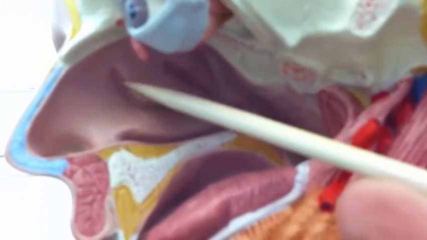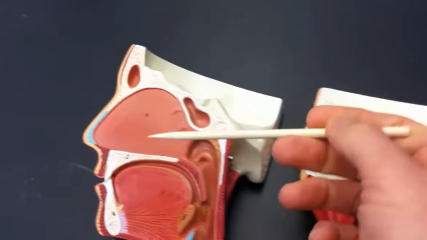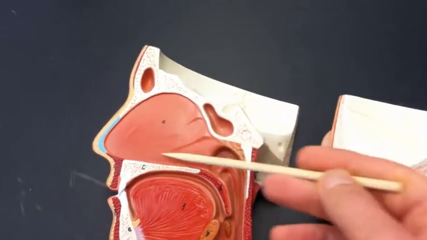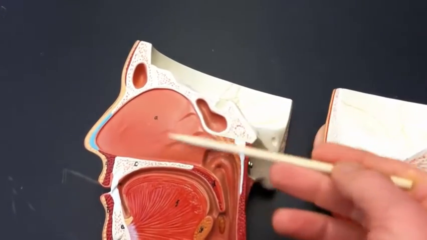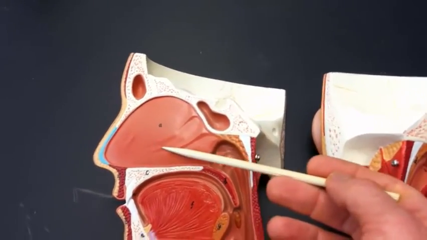Another thing I should say is the two sides of the nasal cavity are separated, and this model shows you that thing that separates them. Here's the left side of the nasal cavity, and over here we cannot see the right side of the nasal cavity because they've included the nasal septum on this part of the model. That's the wall between the right side of your nasal cavity and the left side of your nasal cavity.